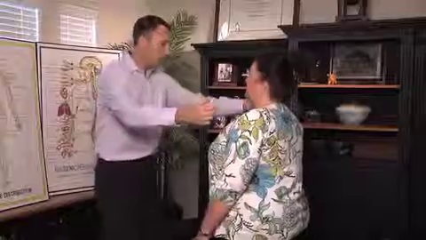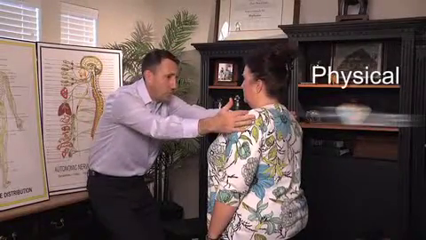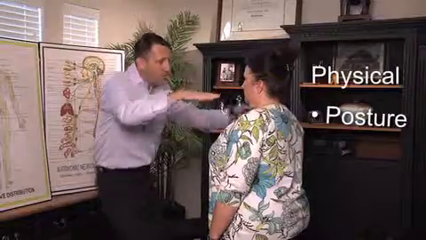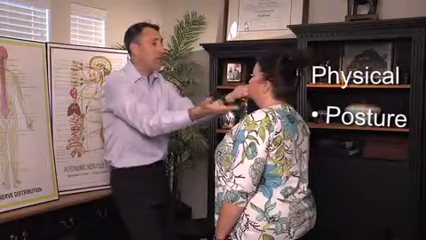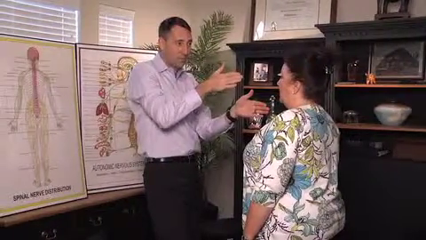But the way we identify them is very simple. We look at the body. For instance, we can check your posture. By noting a low shoulder or a low hip or a head tip and tilt to one side or rotation in the spine, it identifies what the spine looks like underlying.